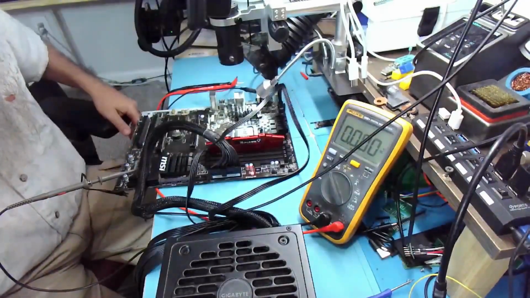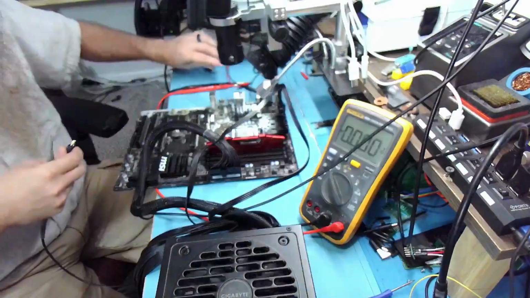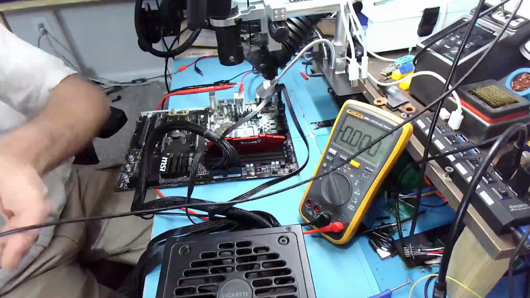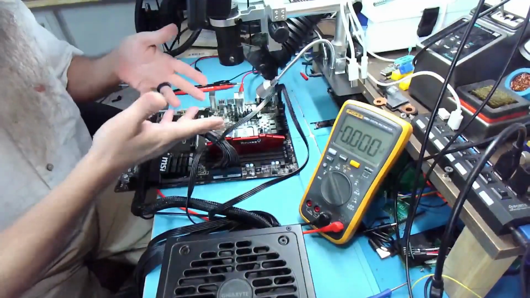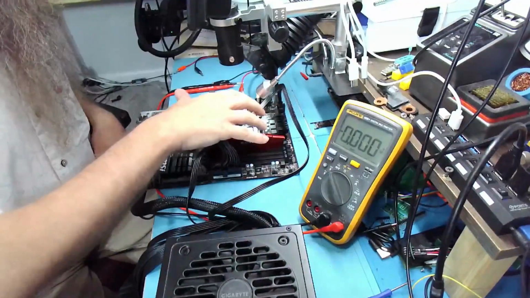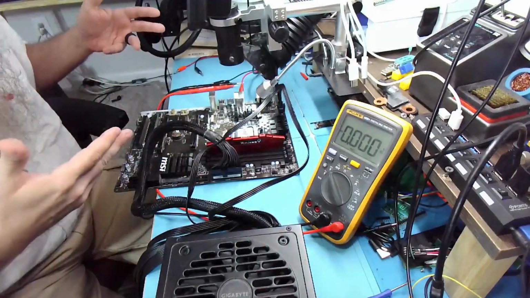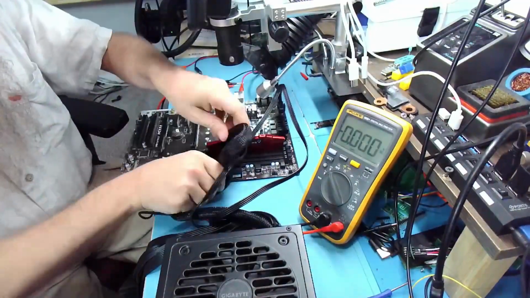So I think the only thing that we can do at the moment is to assume that the BIOS is corrupted, and that's what's causing the issue. And the main reason is that the voltage is not missing. The board turns on. It appears to be electrically working.